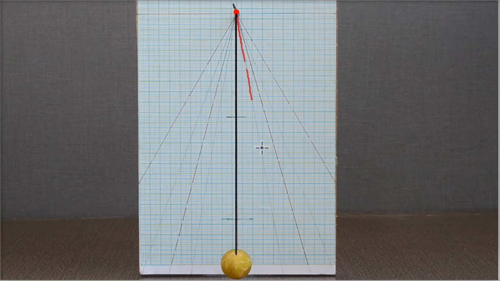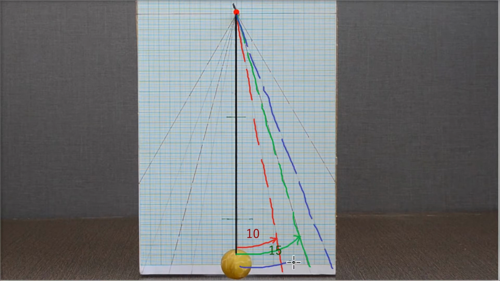Angles are marked to the right side as well as to the left side. Angle between this red line and equilibrium position is 10 degrees. For this green line, it is 15 degrees, while for the blue line, it is 20 degrees. We can use these lines as a guide to set the initial amplitude of the pendulum. This line is at a distance of 10 cm from the pivot and this one at 20 cm.